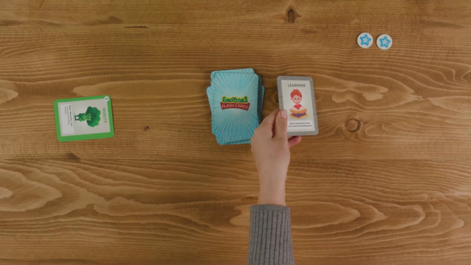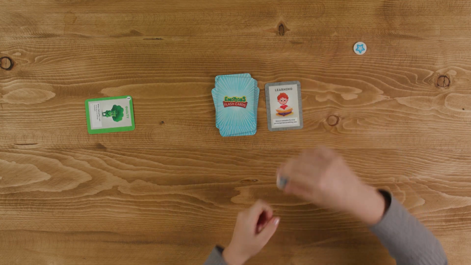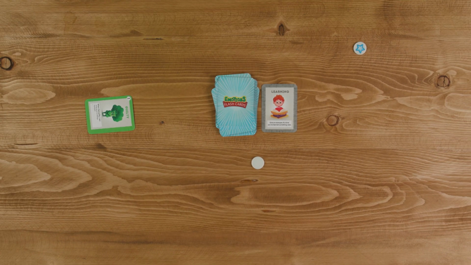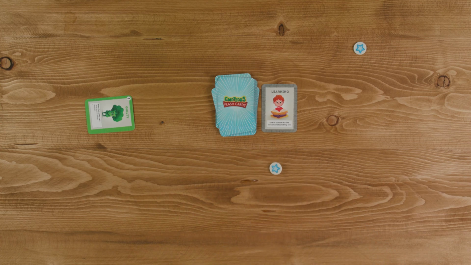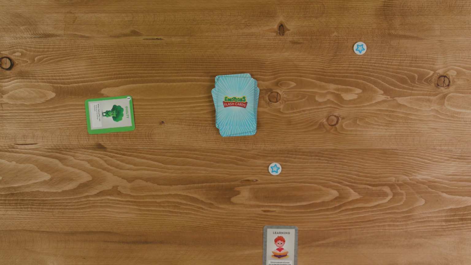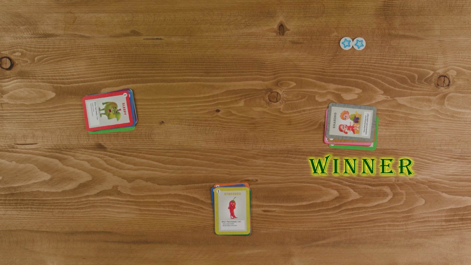Value cards act like joker cards. When a player draws a value card, they need to flip a coin. If the coin lands on no value, it goes back to the bottom of the pile. If the coin lands on value, the card is theirs to keep. The game ends when no more cards are left in the draw pile. The player with the most cards wins.